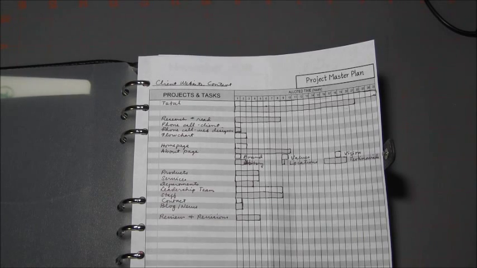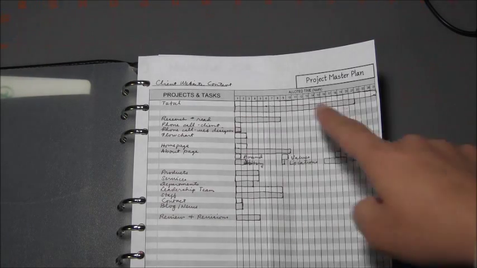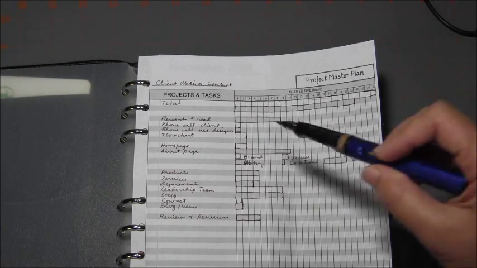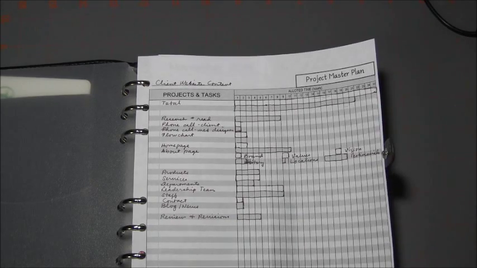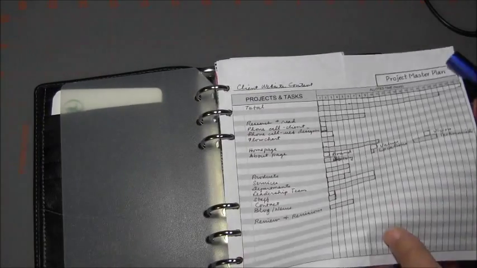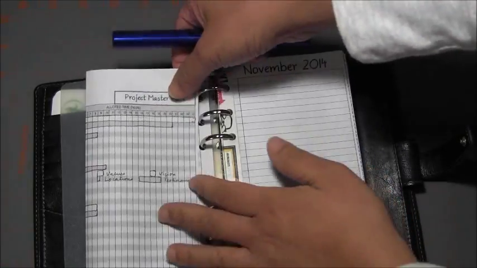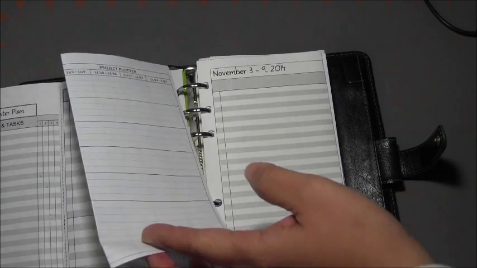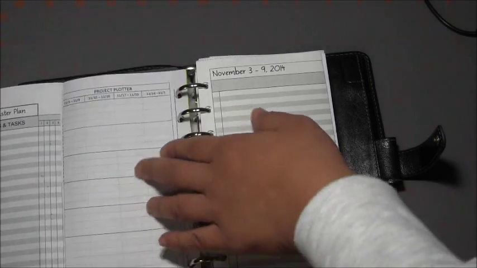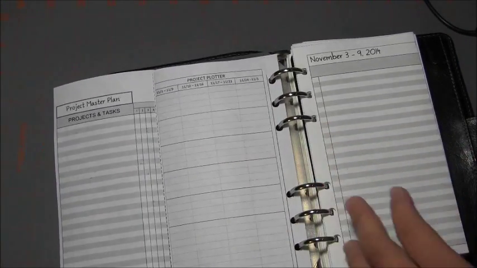At one glance, I can see how long everything will take, the total, and how long each piece will take me. And I use that information to plot my work for this project over the month and weeks. So now let's go to the monthly pages. We do need the project plotter here. So we're at November, for example.